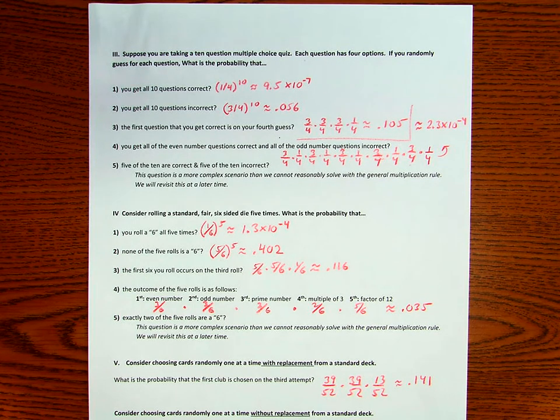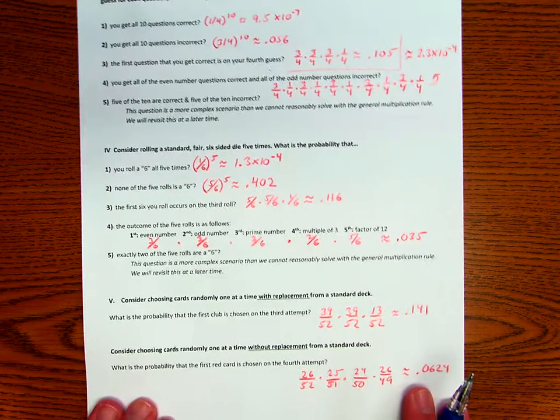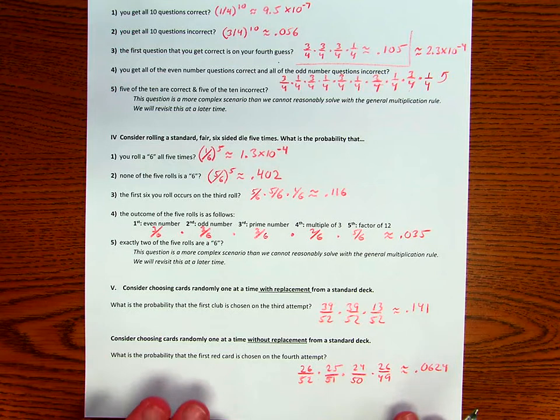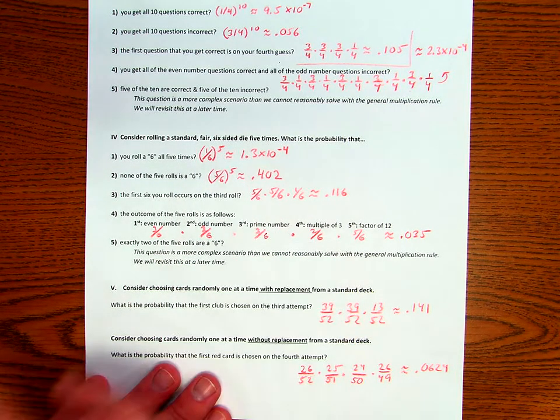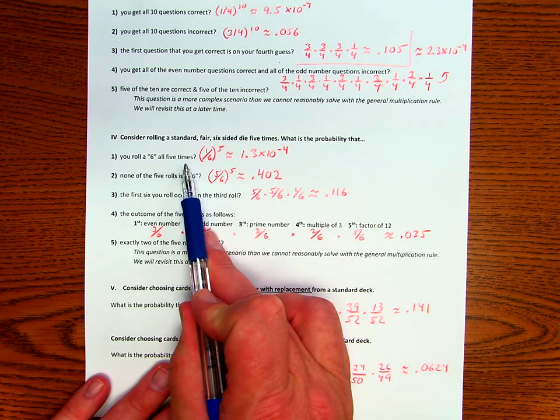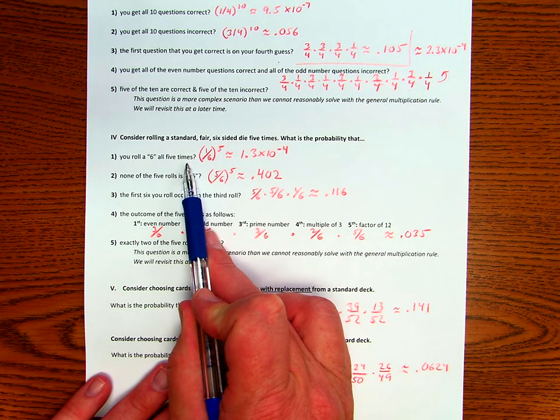All right, let's look at this same idea now in the context of rolling dice. Consider rolling a standard fair 6-sided die 5 times. What is the probability that... Okay, if you're rolling a die, what you get on the first roll does not impact the second roll, which does not impact the third roll. They're independent events. This is the basic, simple multiplication rule.